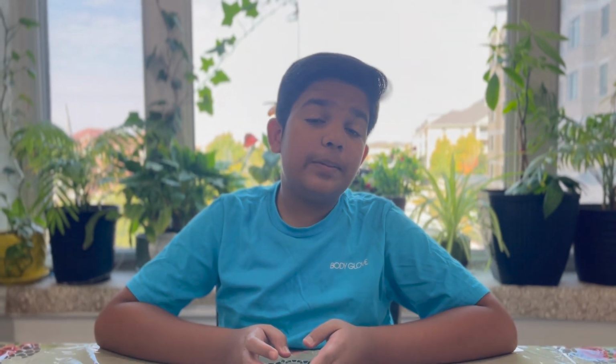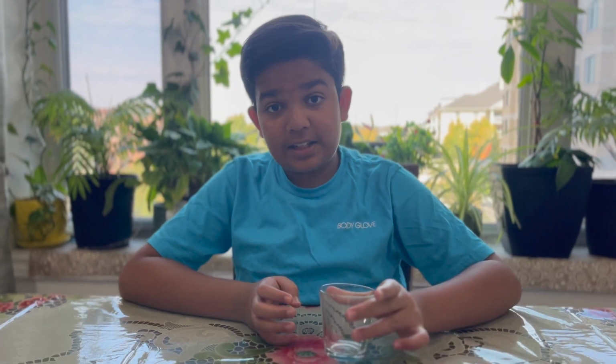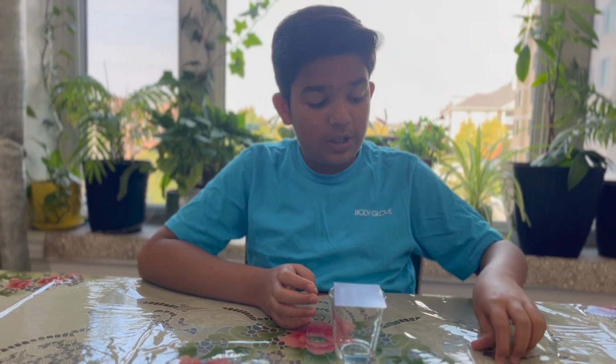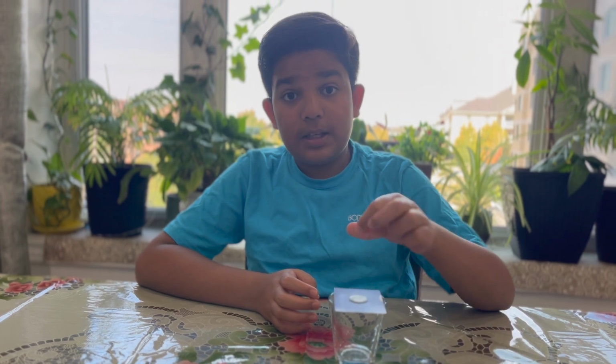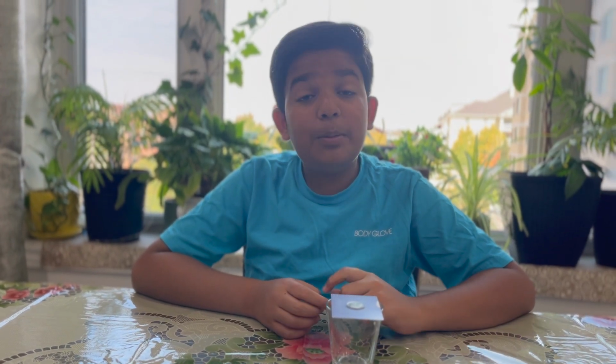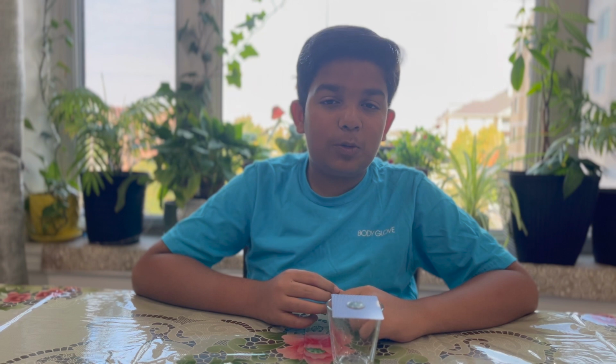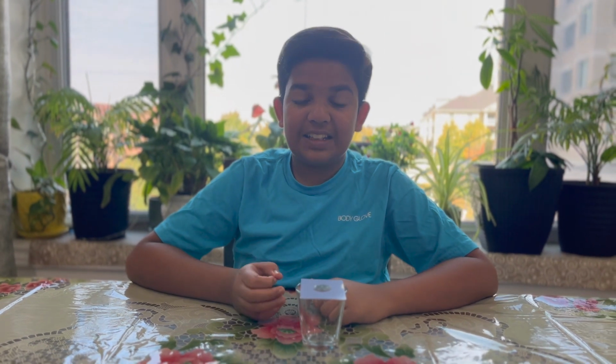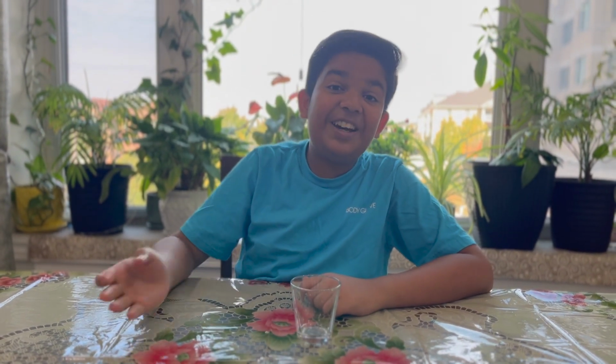My first experiment will require a glass tumbler, a card, and a coin. First, put the card on top of the glass tumbler and then place the coin on top. Then we will flick the card. But before we do that, what do you think will happen? Will the coin hitch a ride with the card? Or will it fall down into the tumbler? Let's see. It fell down into the tumbler.